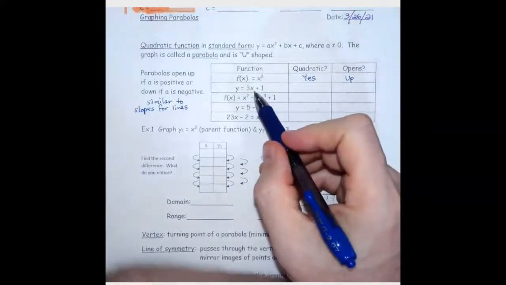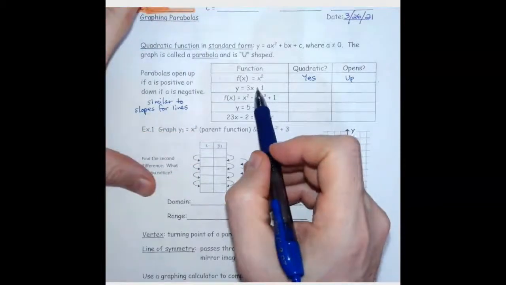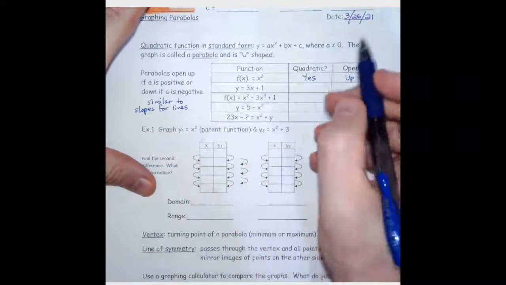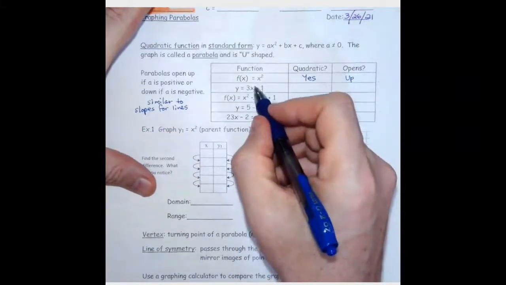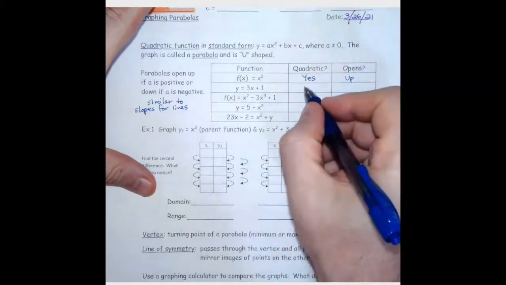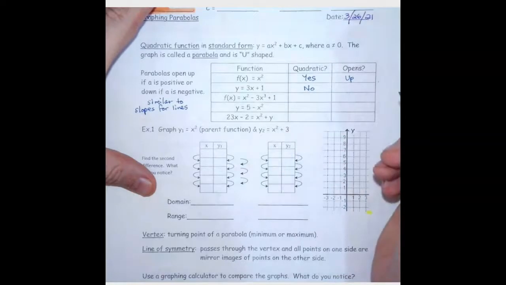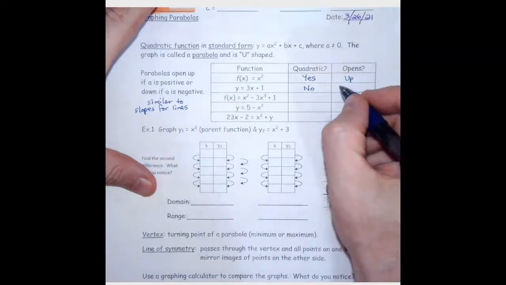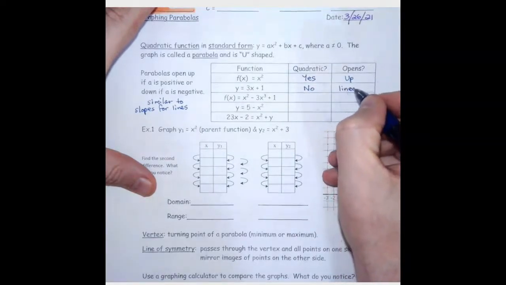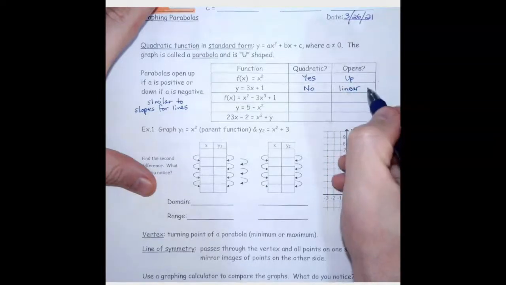As we look at this next one here, there is no squared term. The highest power is just the first term, so that's no. And since it's no, we don't need to say whether it opens up or down. We could say it's linear. That doesn't really affect that.